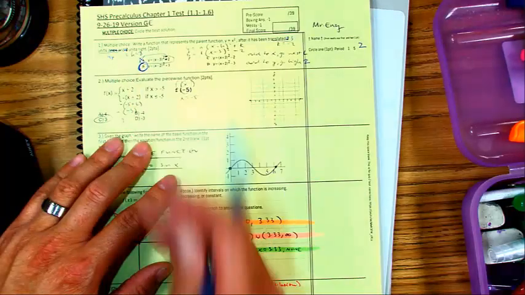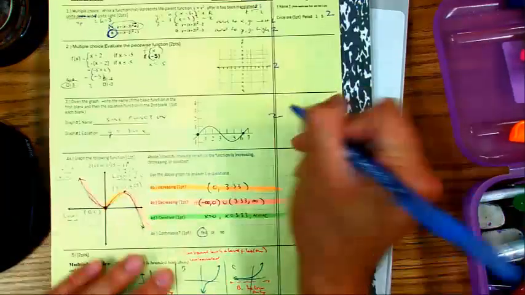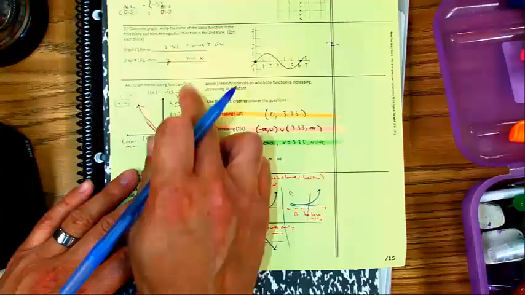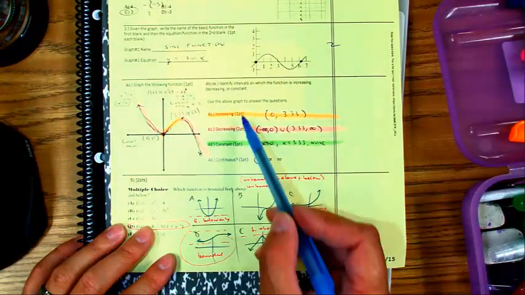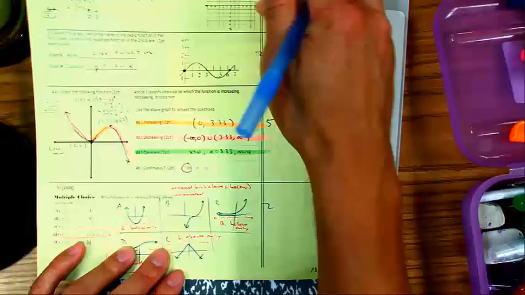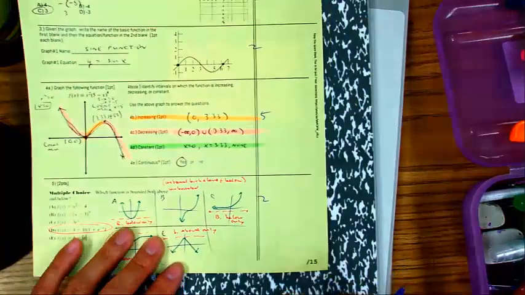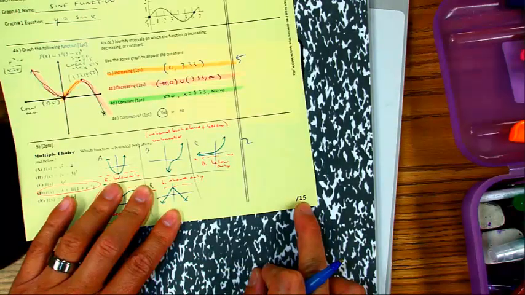So that would be 2 points. I said 1 point for the graph here, and 1 point for all of these. So 1, 2, 3, 4, 5. 5 points here. And multiple choice 2 points each. So 1, 2, 3, 4, 5. 5 times 2 is 10. You have 15 points for that side. That works. Turn to the back side.